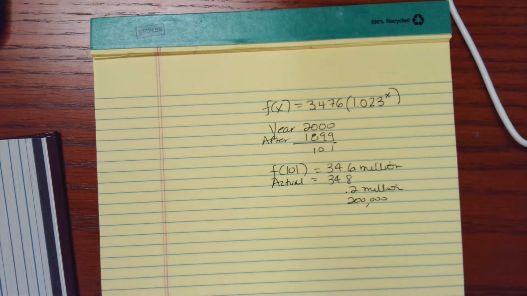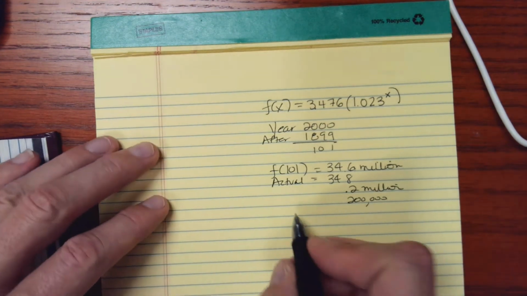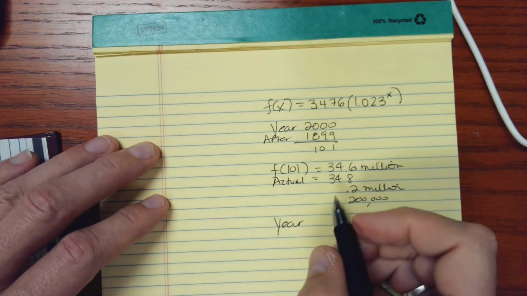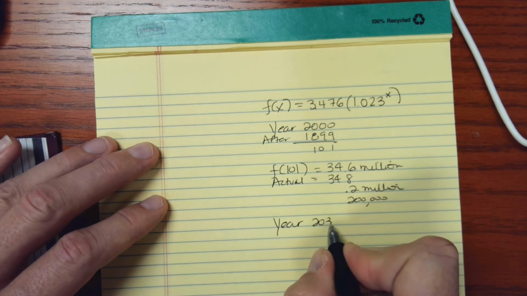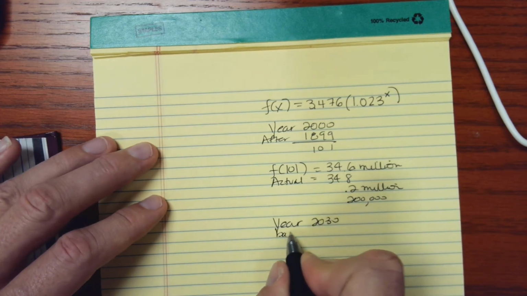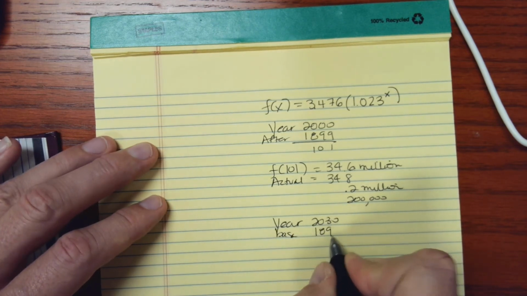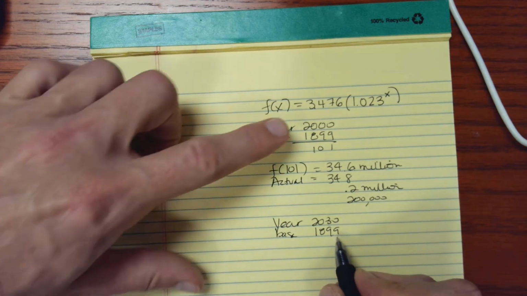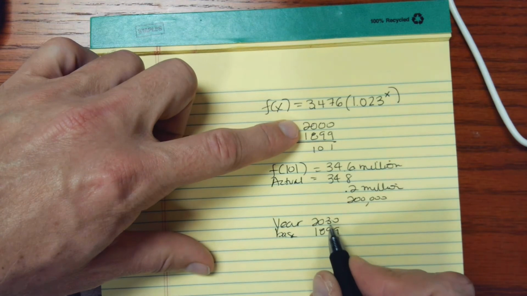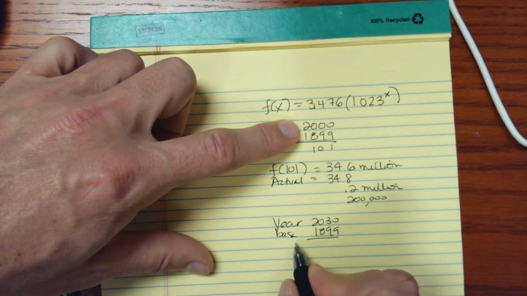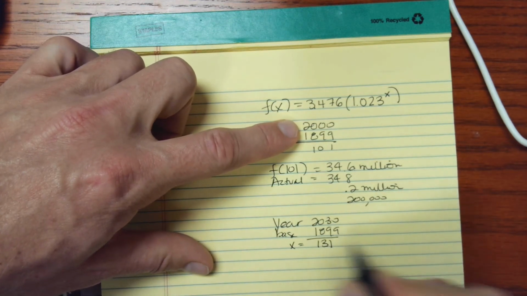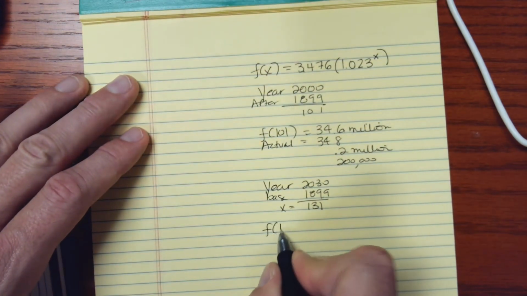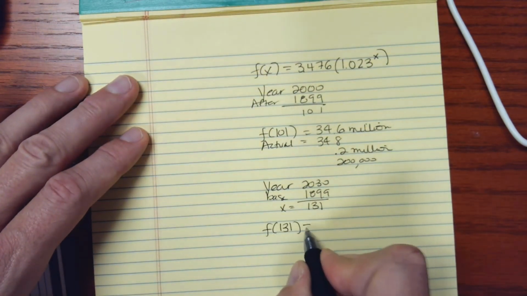Next, let's look at our prediction for the year 2030. So again, our base year is 1899. So at 101, that took us to the year 2000. I need to add 30 to that. So our x is going to equal 131. So I want to evaluate our function at 131.